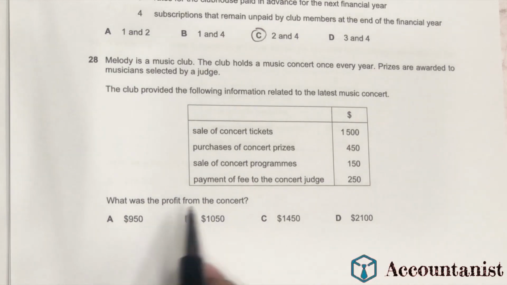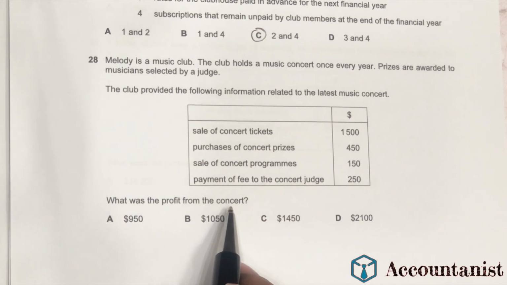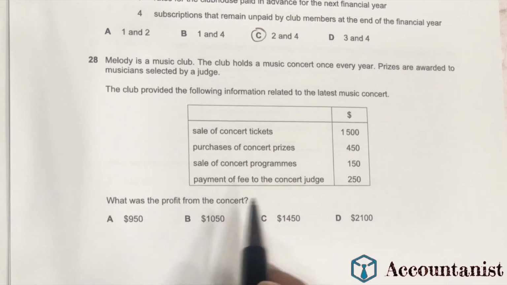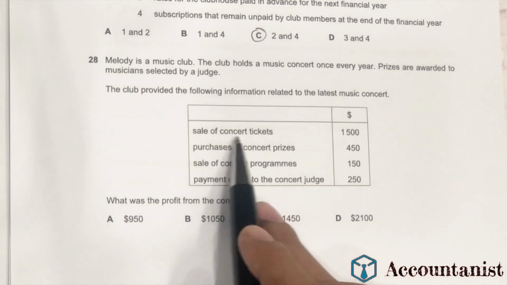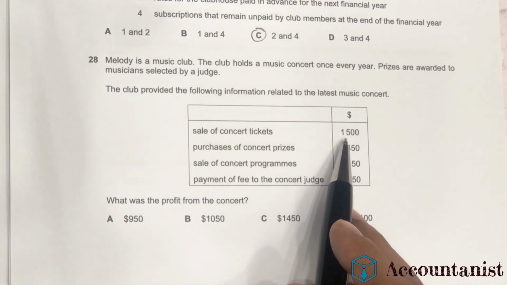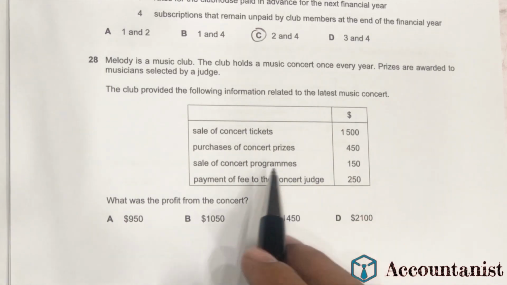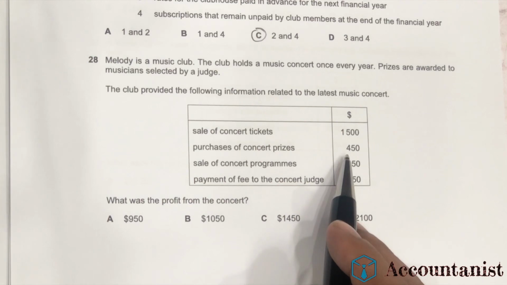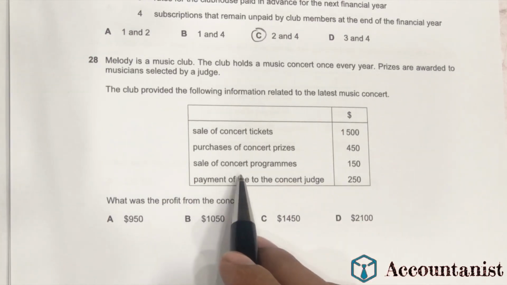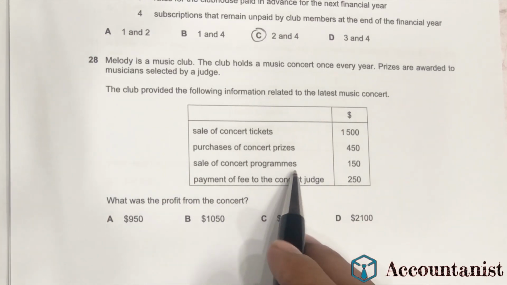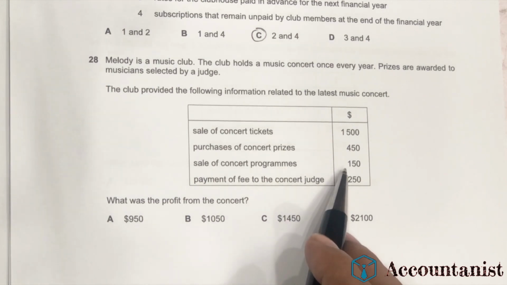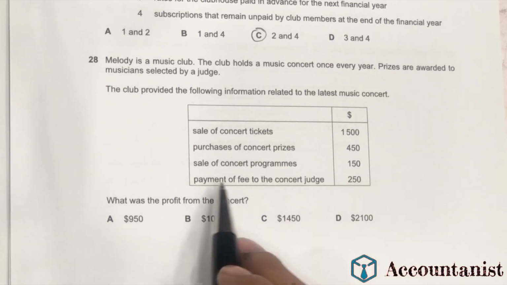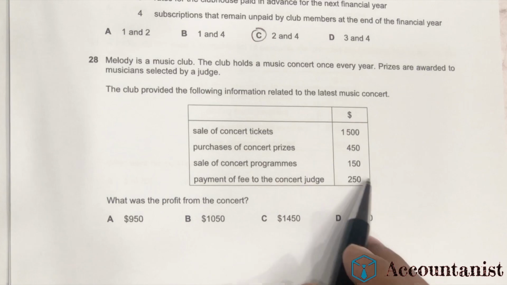So what was the profit from the concert? We see that the sale of tickets is income, the purchase of prizes is an expense, the sale of concert programs is also income, and the payment of a fee to the concert judge is an expense.